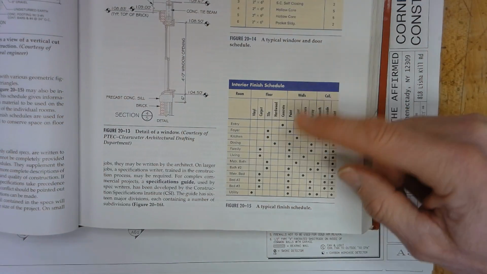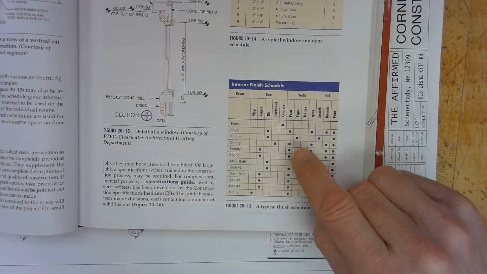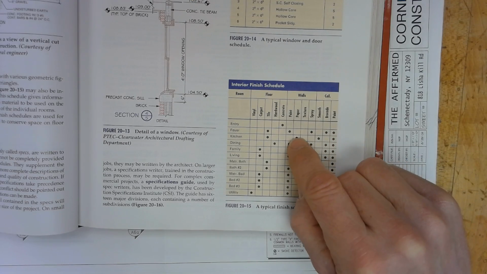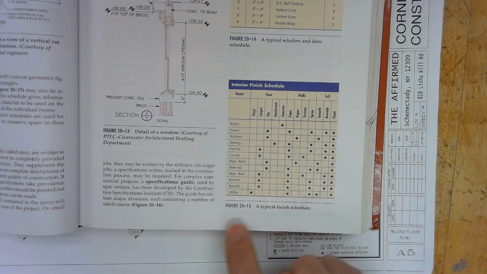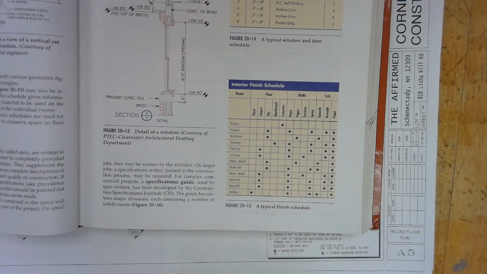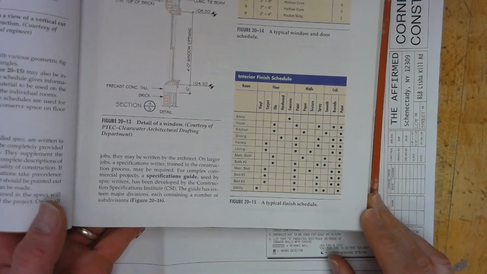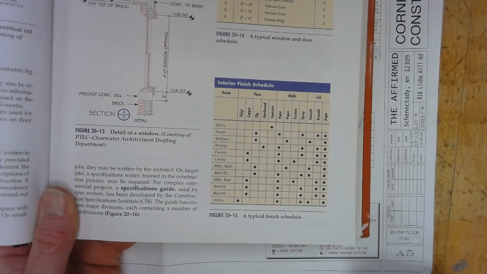This is kind of a generic one, but a lot of schedules will tell you what color the paint is supposed to be. It'll tell you what wallpaper it's supposed to be. It'll tell you what carpet. It looks like the utility room is getting vinyl flooring. It'll tell you what vinyl floor covering to get. So that is a schedule. It's a chart that gives specific information about different areas of the structure.